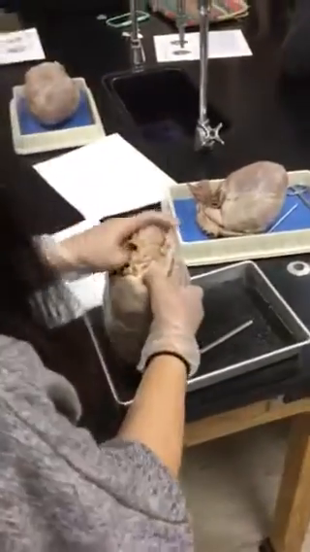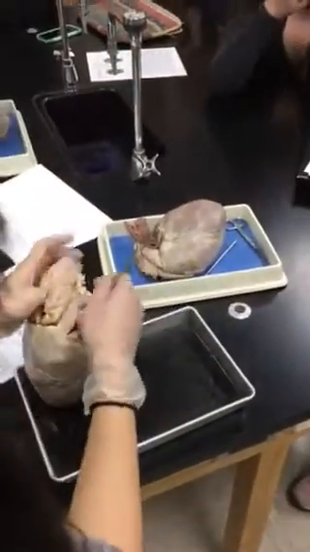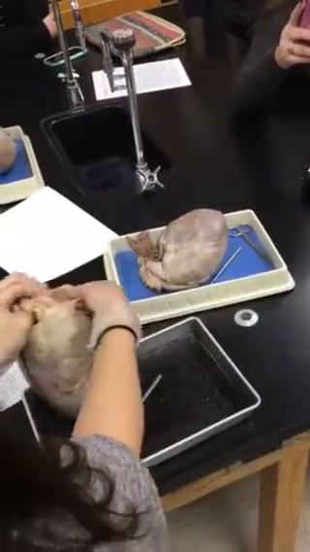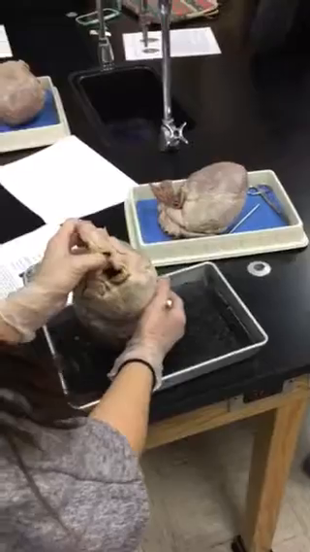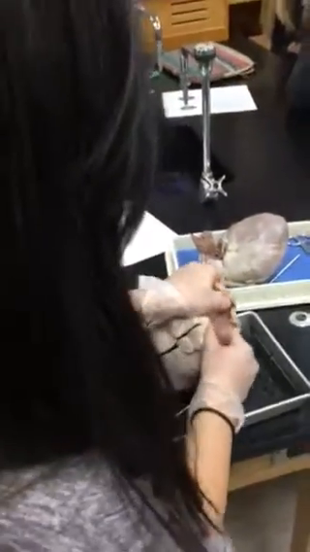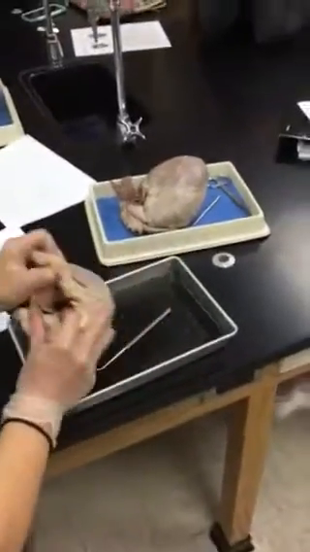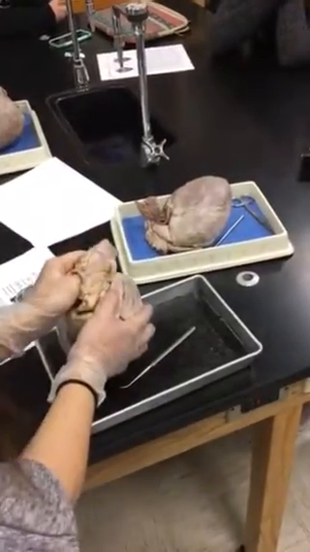Okay. Let's go over the other valves. We have our semilunar valves leading from ventricles to major blood vessels. Coming off from the connection between the right ventricle and the pulmonary trunk, we have the pulmonary semilunar valve. Okay, and then leading from the left ventricle to the aorta, we have the aortic semilunar valve, and this one's a little deeper inside. But just think it's going to be at the base of those blood vessels. It's the closest connection between the blood vessels and the ventricles. Okay, so those are your semilunar valves.